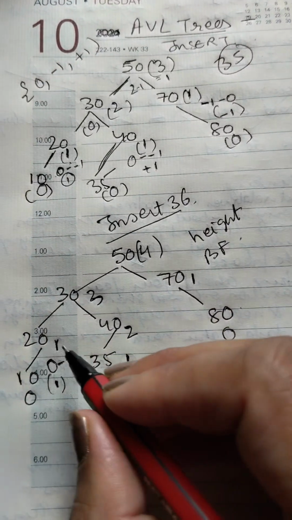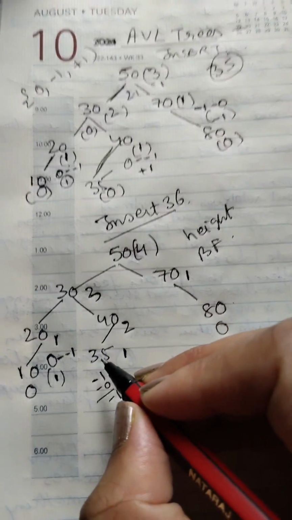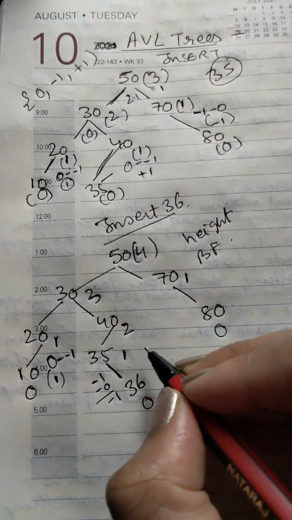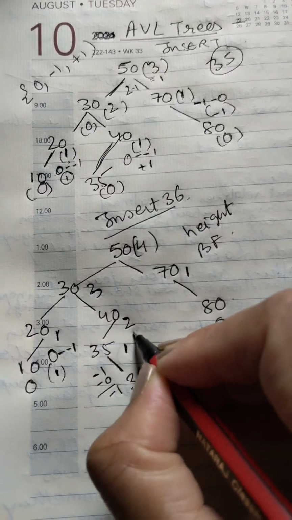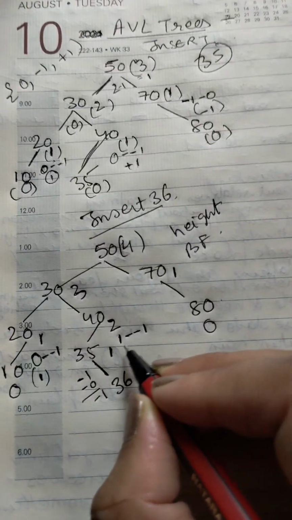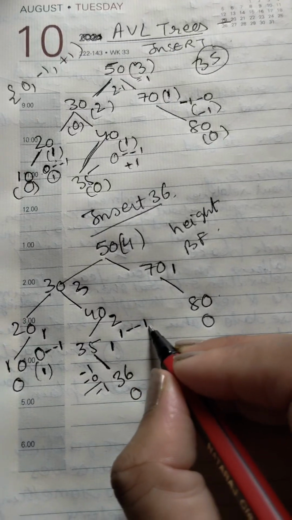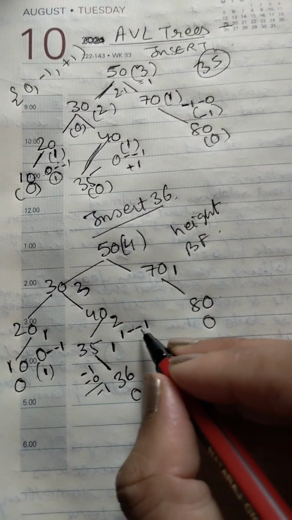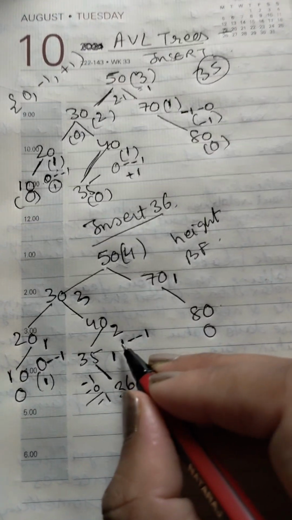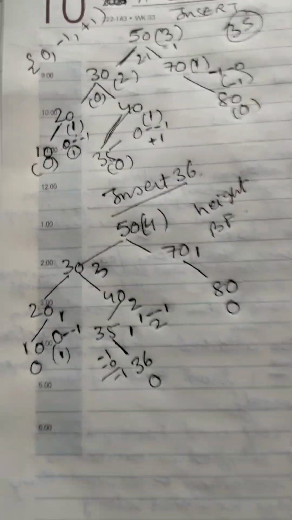Now we will calculate the balancing factor of 40. This has a left child with a height of 1 and a right child with a height of -1. So this becomes 1 minus -1. Why are we doing minus minus? Because it is the height of the left subtree minus the height of the right subtree. Here the right subtree is empty, so it is -1, and this minus minus becomes plus, so the balancing factor of 40 becomes 2.